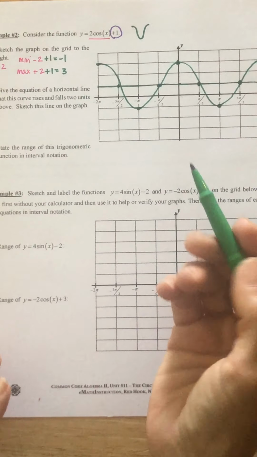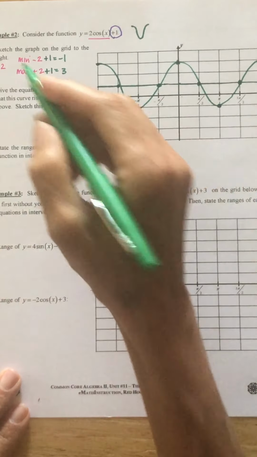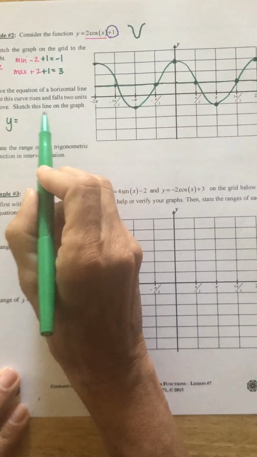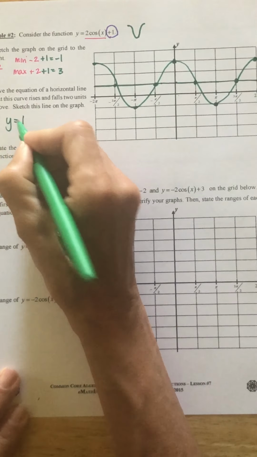The equation of the horizontal line. All right, all horizontal lines are y equals lines because they cut the y-axis. So y equals, we actually already sketched this line. The line is y equals 1.